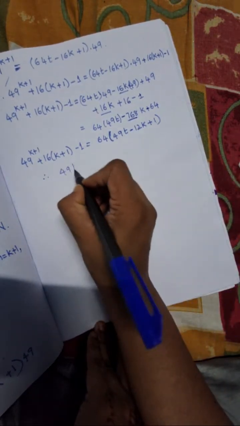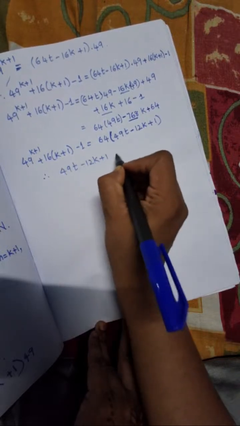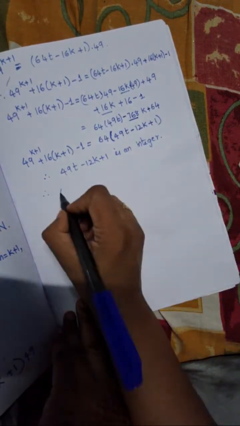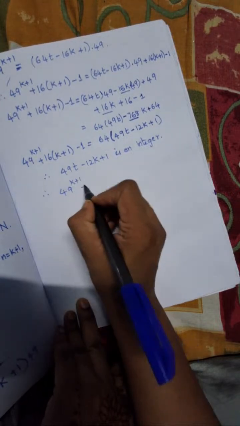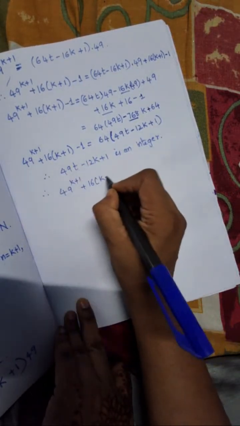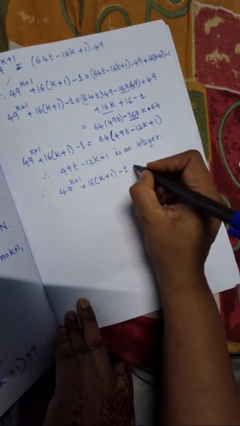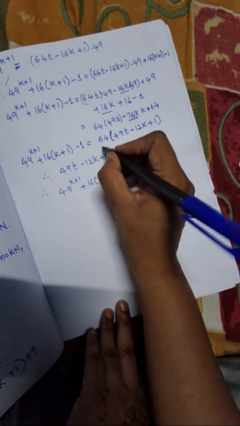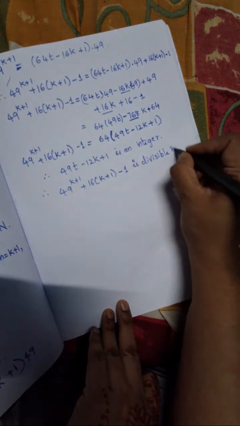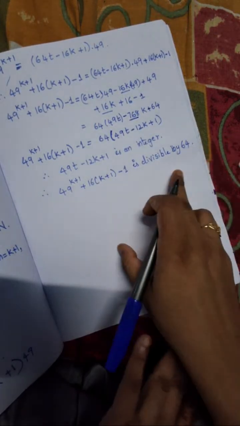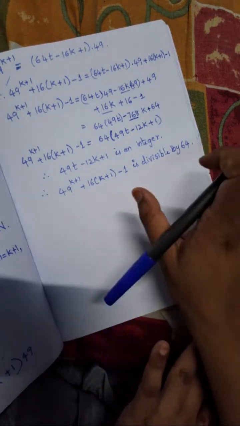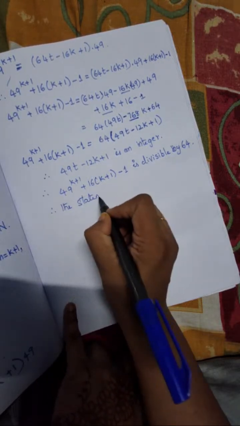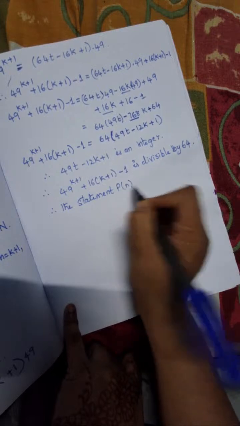So 49t minus 12k plus 1 is an integer. Therefore 49 power k plus 1 plus 16 into k plus 1 minus 1 is equal to 64 times an integer, so it is divisible by 64. Hence the given statement P of n is true for n equal to k plus 1.